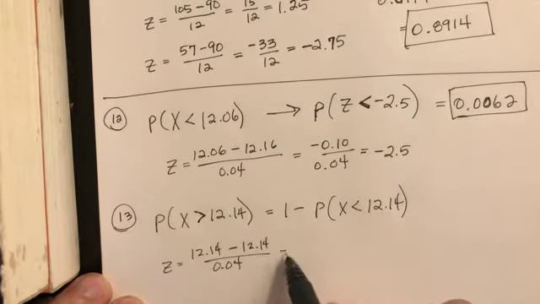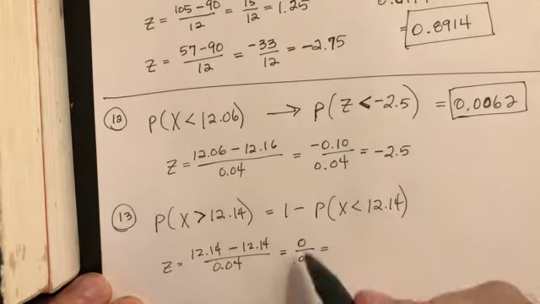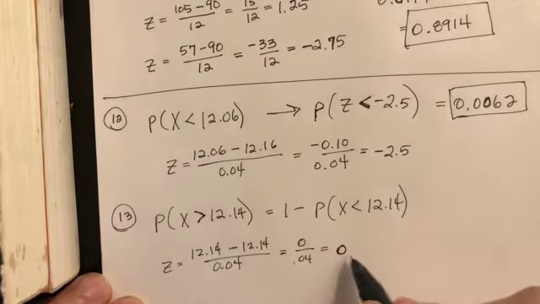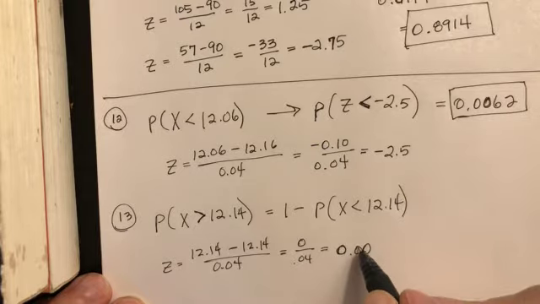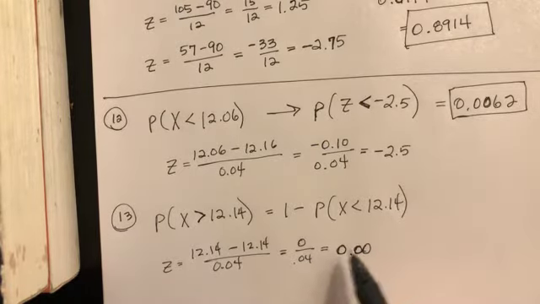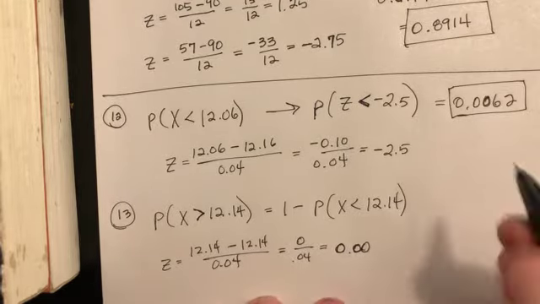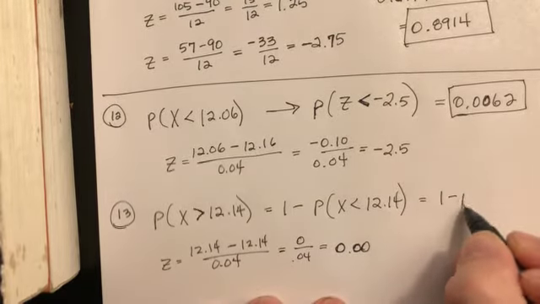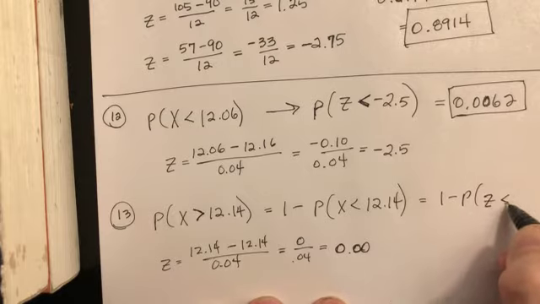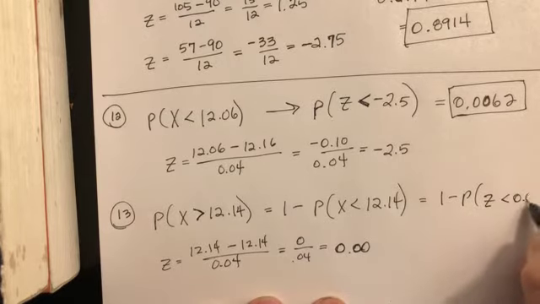And look at here. Up here we get 0. And 0 divided by anything except for 0 is 0. And if you want it as a z-score, it's 0.00 because it's usually 2 decimals. Right? So what's the number that goes with this? So it's 1 minus the probability that z is less than 0.